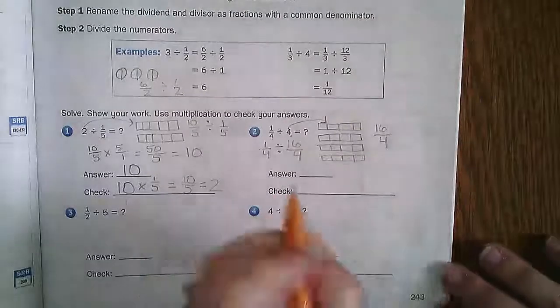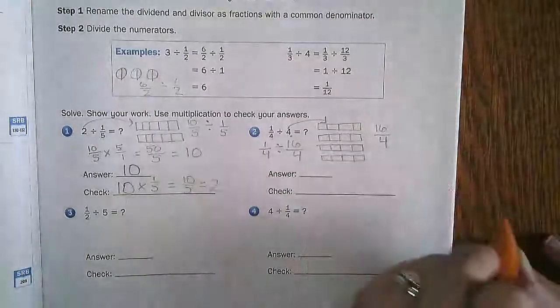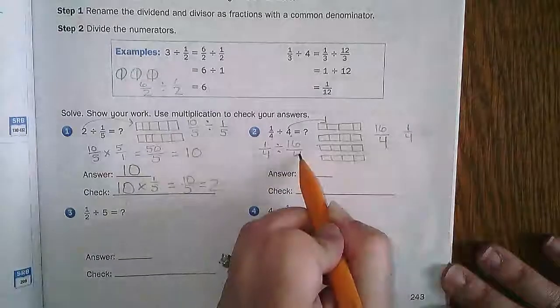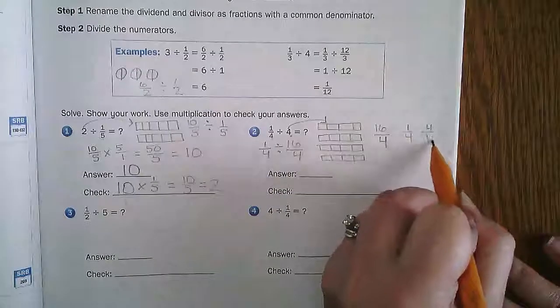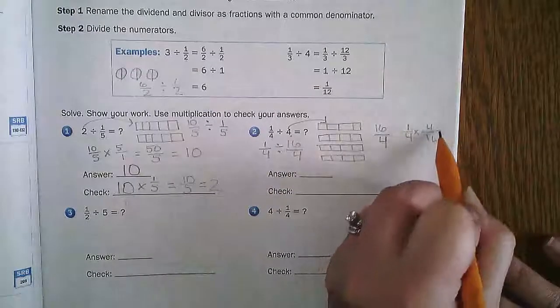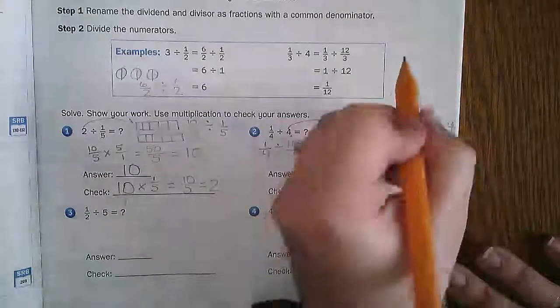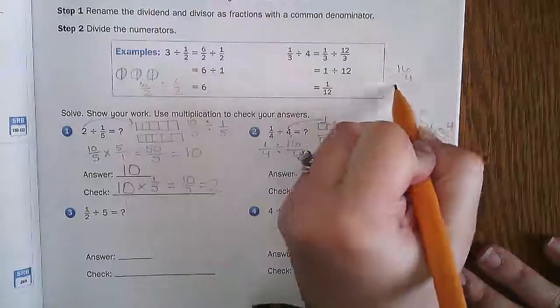Okay, so keep, flip, change. I keep, I flip, I change it. 1 times 4 is 4. And if you don't know 16 times 4, you can work it out.